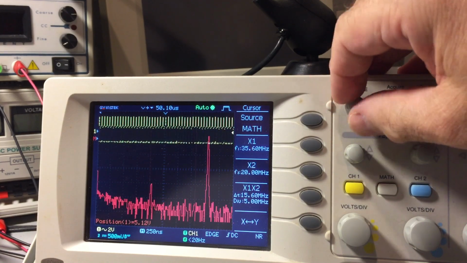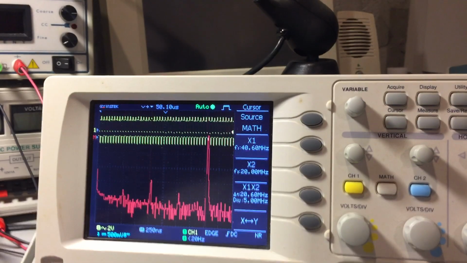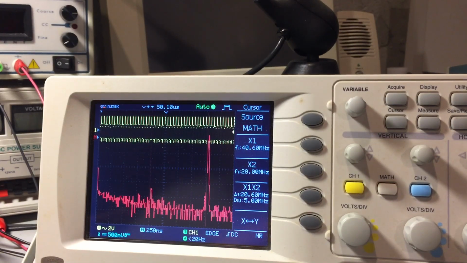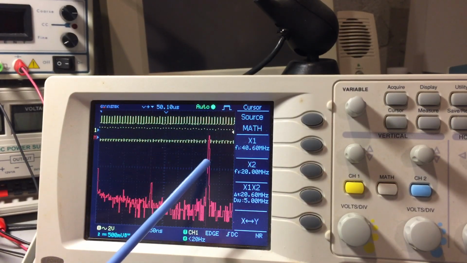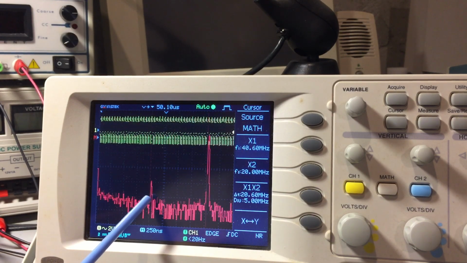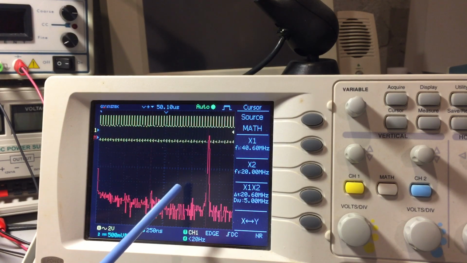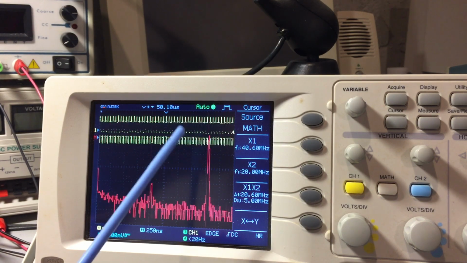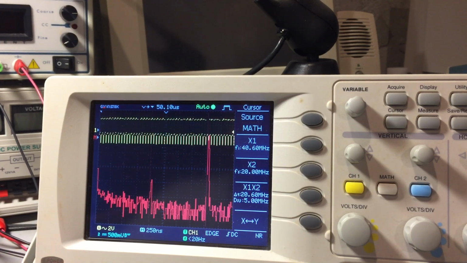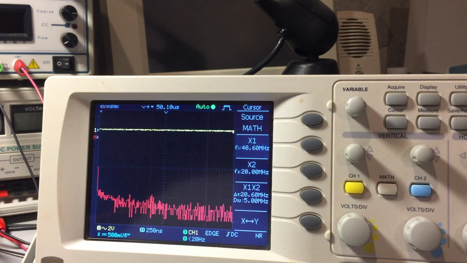And there we are at 40 megahertz here. And this is the fundamental, 20 megahertz. And again, I'm looking at 10, 20, 30, better than 30 dB difference between the two. So excellent performance on this. So that's the demonstration.